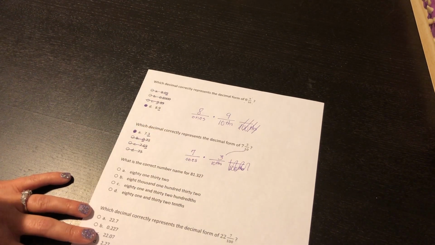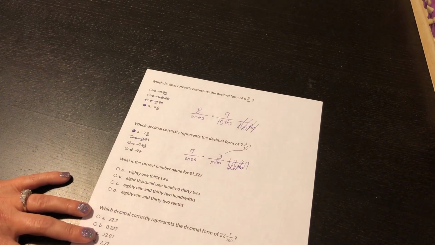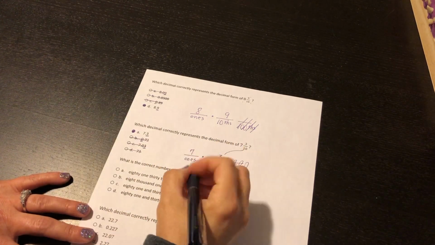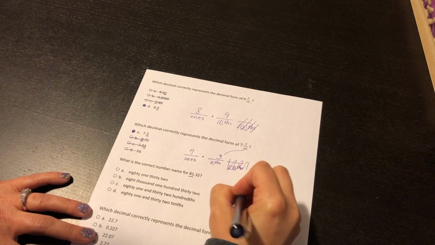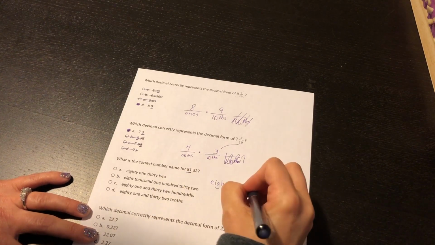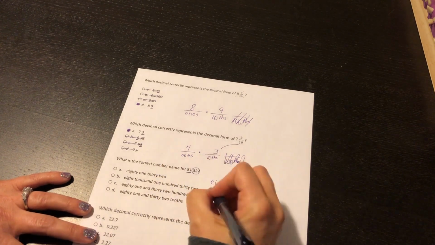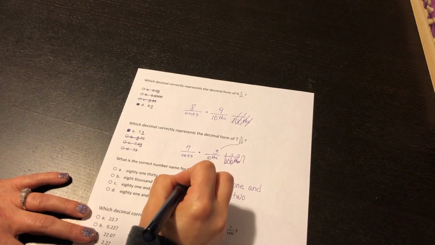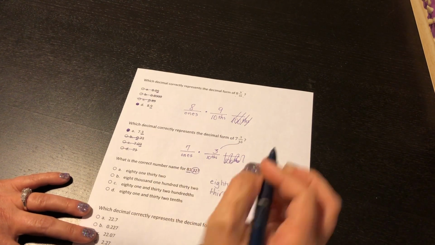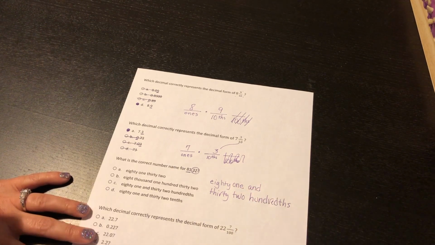All right? Here's an example when we ask you to find the number name for a decimal. Instead of reading all of those, I would write my number name first and then match my work. So the wholes say 81. The decimal says and. The decimal reads as 32. And I know this is the tenths, and that's the hundredths. So the last place is the hundredths place, and it names the decimal.